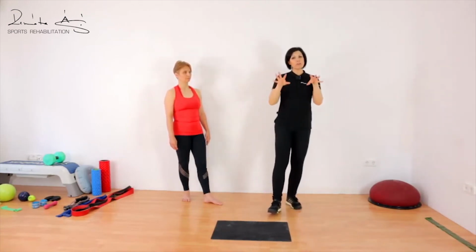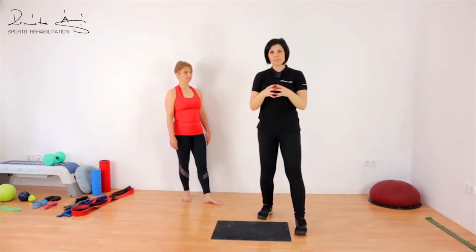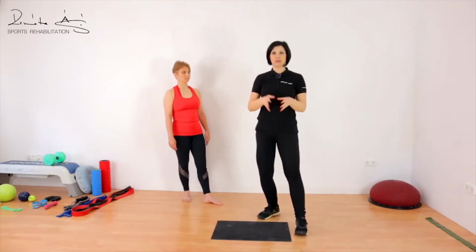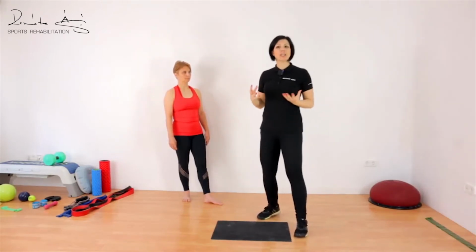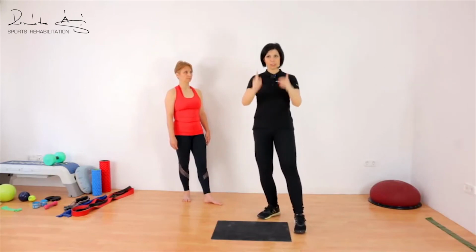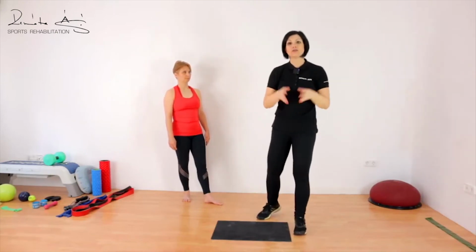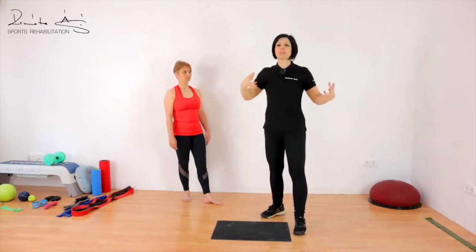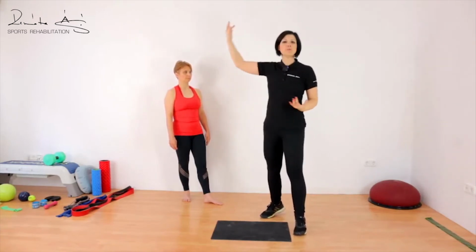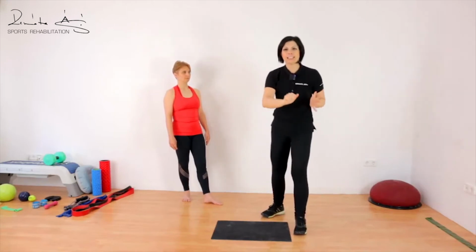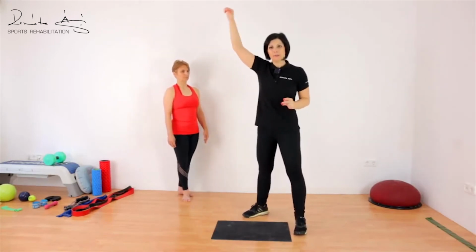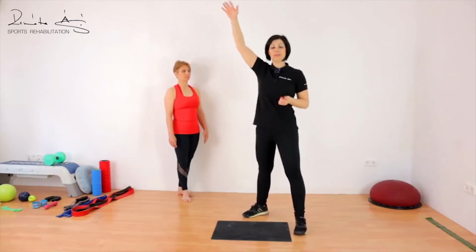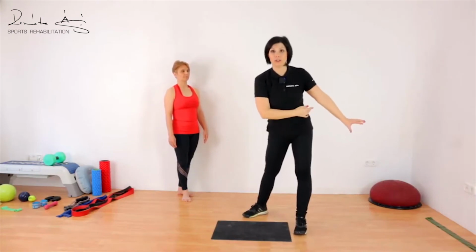I know most of you are not strength and conditioning coaches. Your task is not to be a strength and conditioning coach. Your task is not to do performance training. But if you're working as a sports rehabilitation trainer, then you have to clean all the sport-specific movements and get the injured athlete back to high-performance sport at an even higher level than before they got injured.